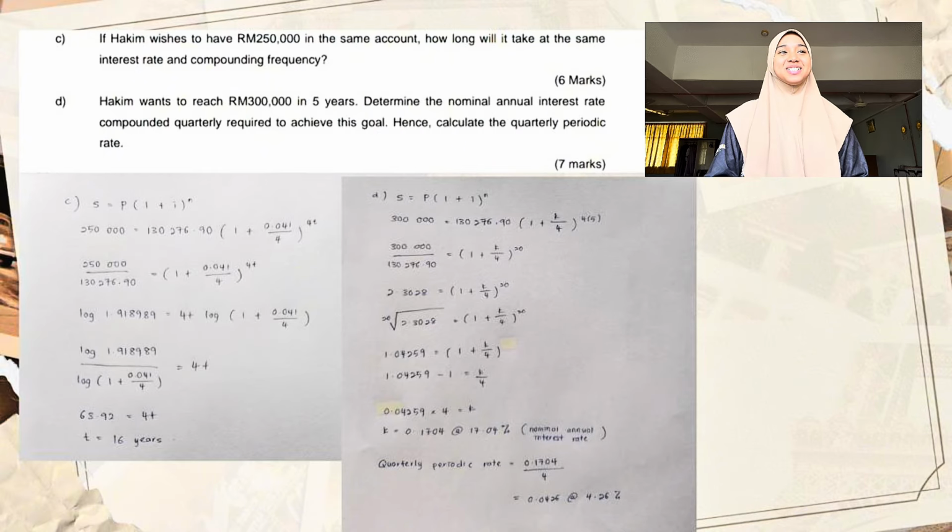Okay, for this question number 1C, the question asks if Hakim wishes to have 250,000 in the same account, how long will it take at the same interest rate and compounding frequency? For this question, I use the formula S equal to P(1 plus I)^N. So S equal to 250,000 and P equal to 130,276.90, and 1 plus I equal to 0.041 divided by 4 and N equal to 40. We need to find the T.